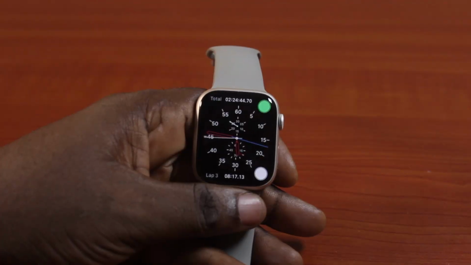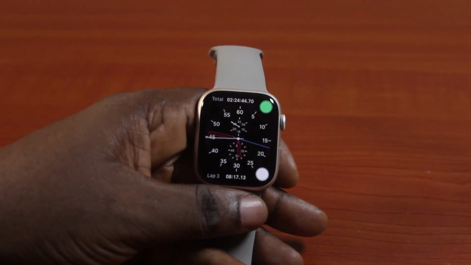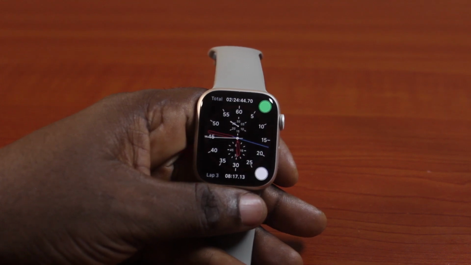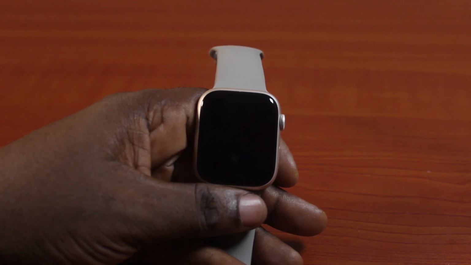In this video, I'll detail how to turn on or enable RTT on Apple Watch. So if you're using an Apple Watch and you want to turn on RTT alongside the dialer pad on your Apple Watch, then you can easily do this.